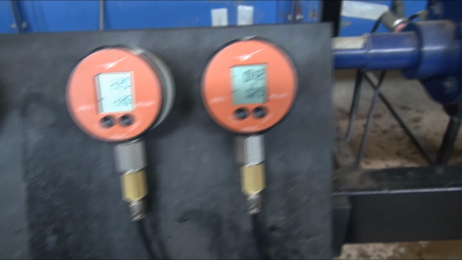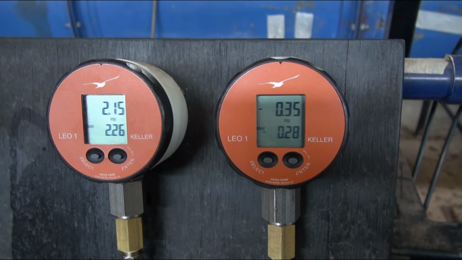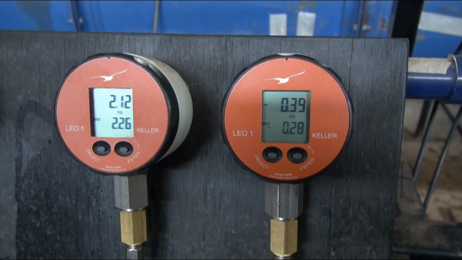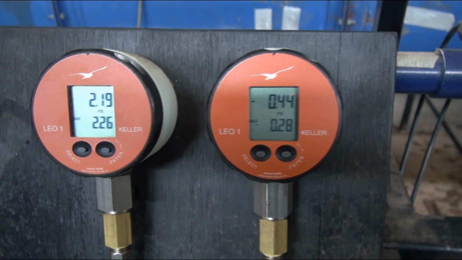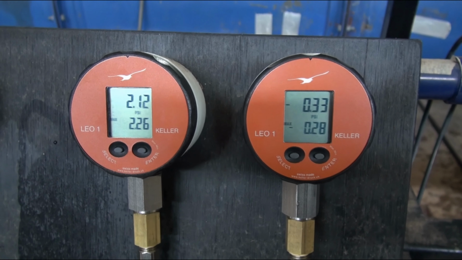Let's check the orifice meter. The pressure after the orifice is negative. Again, why? You need to find out why we have negative pressure there. But before the orifice, it is positive.